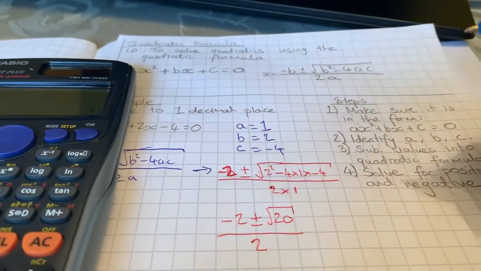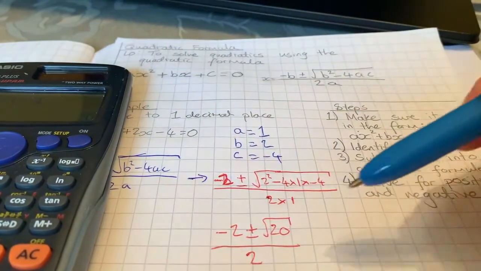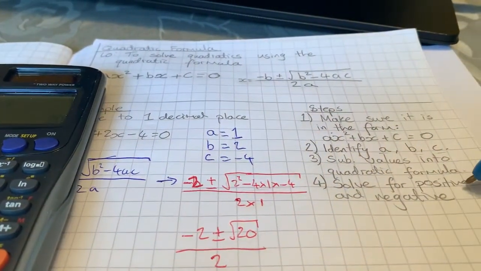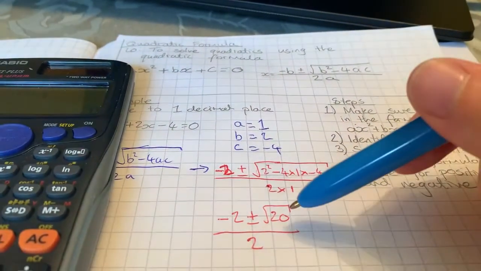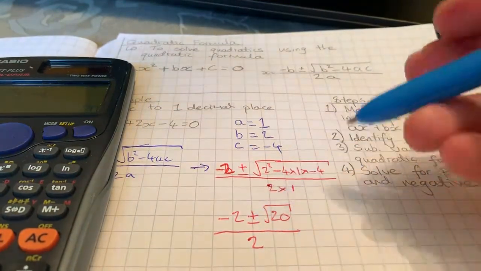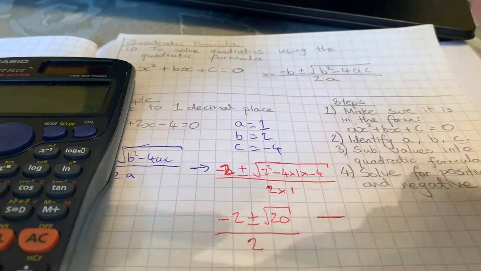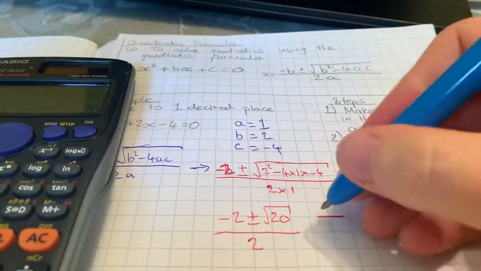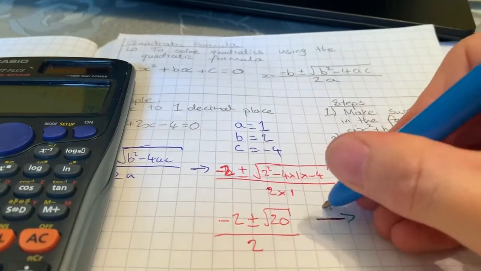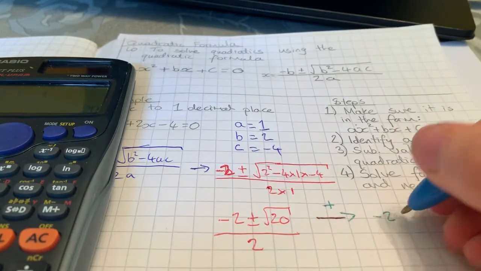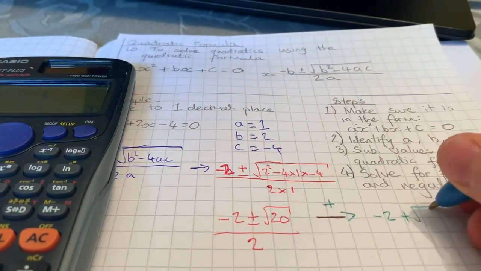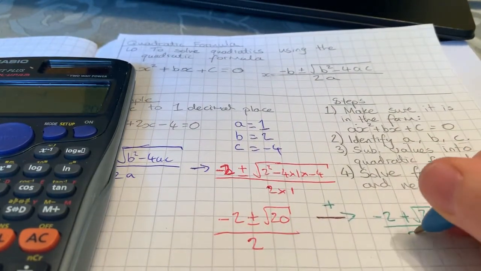Now, once you've started substituting, you want to solve it for the positive and the negative. That's the plus and minus, so you'll do it one way, and I'll do it in green for the positive side. That'll be minus 2 plus root 20, over 2.